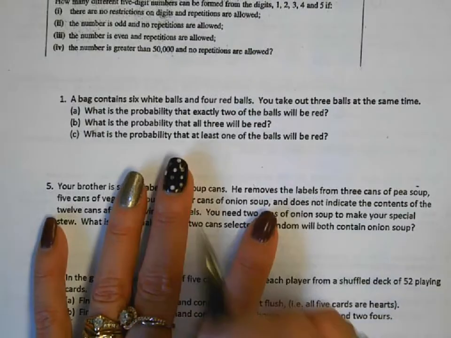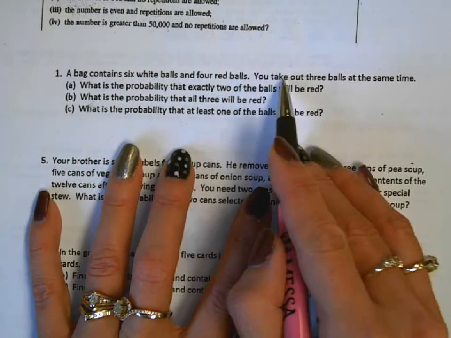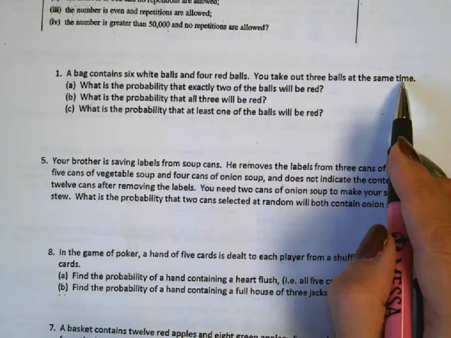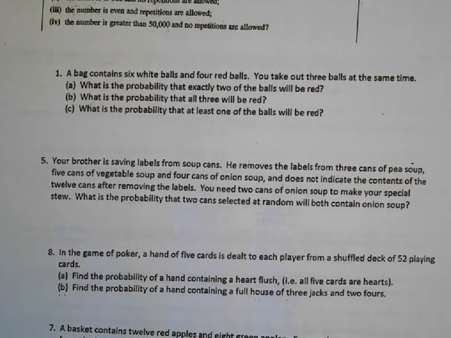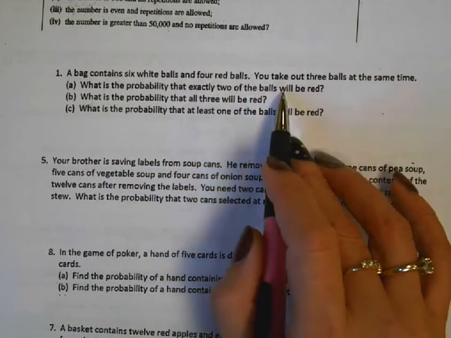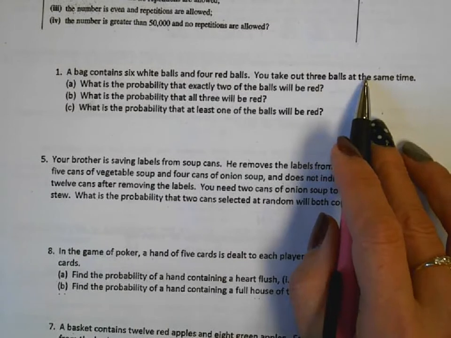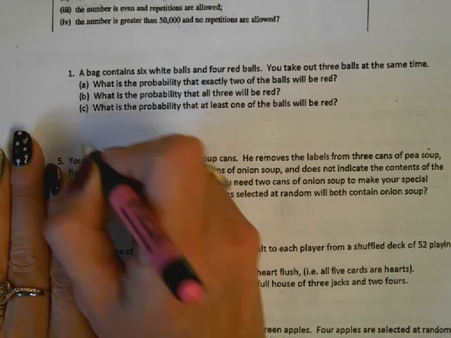It says a bag contains 6 white balls and 4 red balls. You take out 3 balls at the same time. That means you're not putting them back in, so without replacement. What is the probability that exactly 2 of the balls will be red? So first of all, we need our sample space for picking 3 of them. So our sample space, I think I'll do that down here.